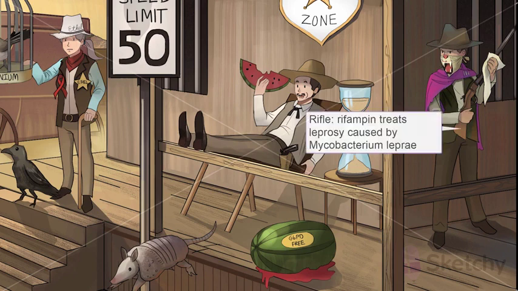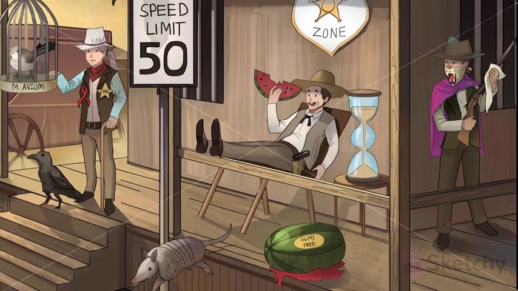Remember that rifampin is the R in RIPE therapy for active tuberculosis. Well, it's also effective in combination with other drugs in treating atypical mycobacterial infections, including leprosy. Hence our outlaw's rifle.